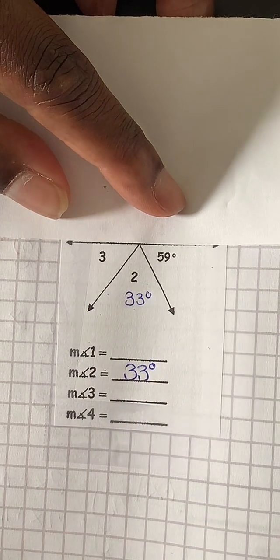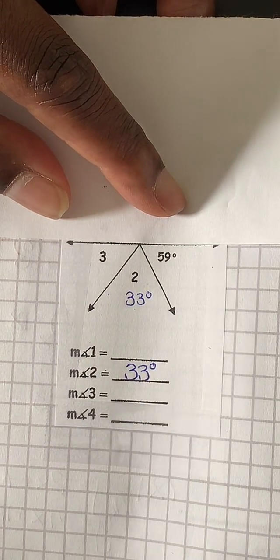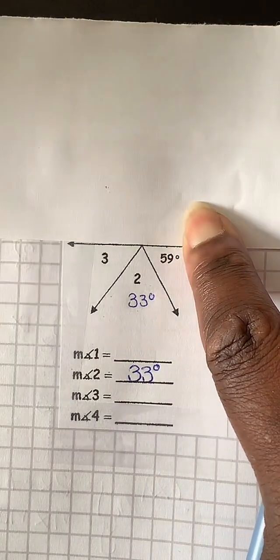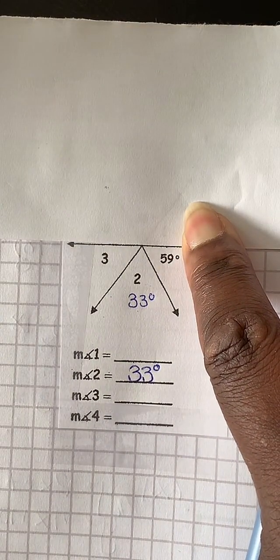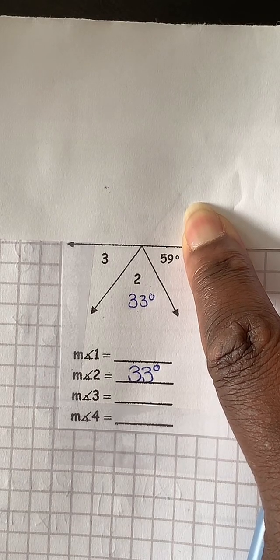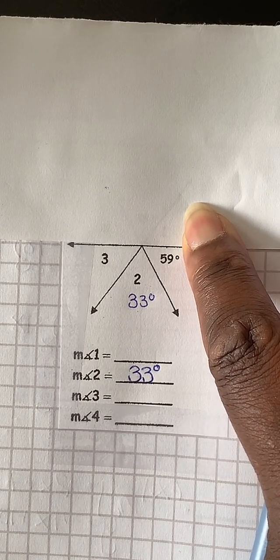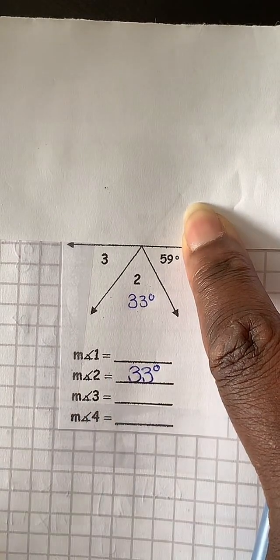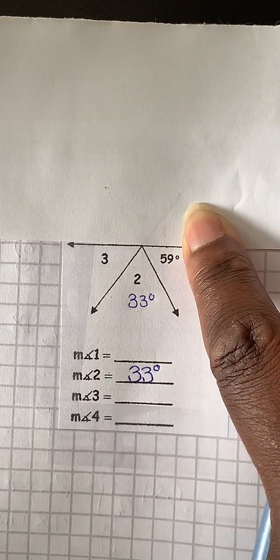You can put it in the chat. How many degrees? Just add it and it has to equal what? Good. 180, 180, 180. I love it. Okay? So that means if you have your 59, just like Lovely says, add them together plus the 33, that would give me 92.